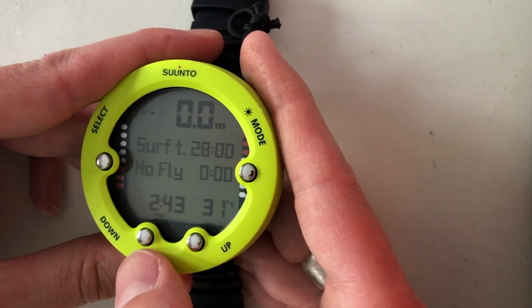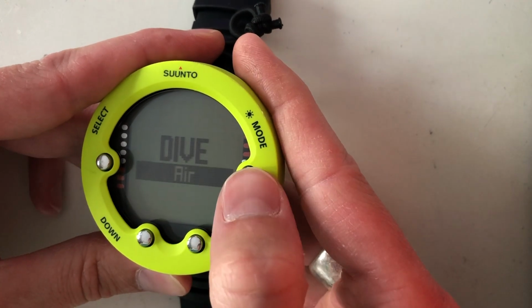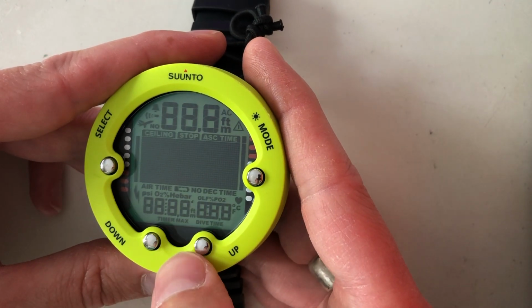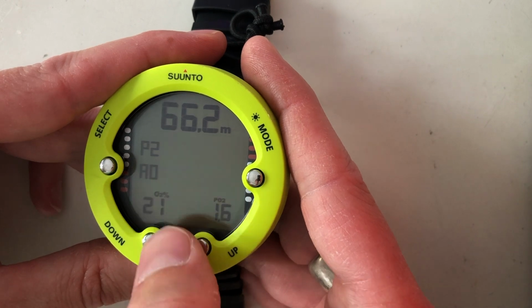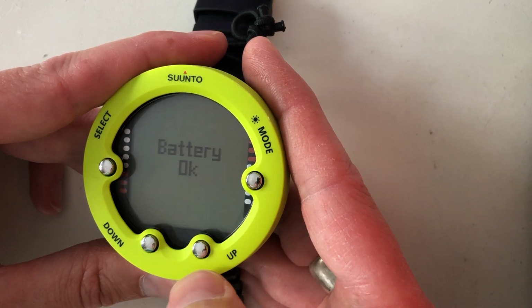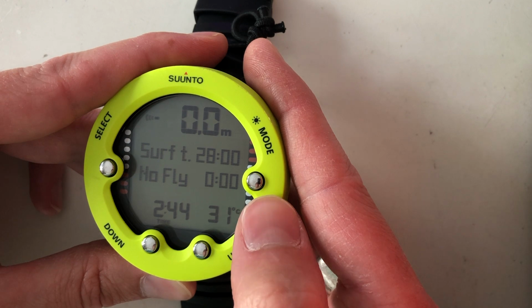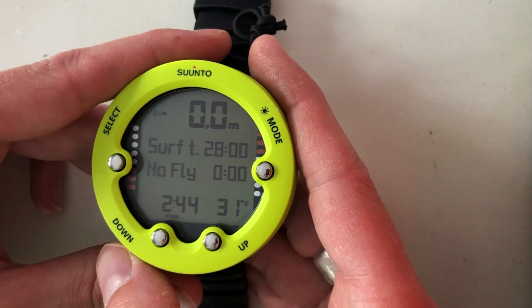And you can see now when we go back into dive mode, you should see that personal score now is at 2. And so that can be a quick reminder of how conservative you have your dive computer set.